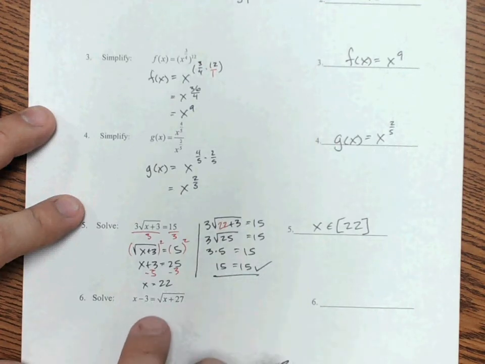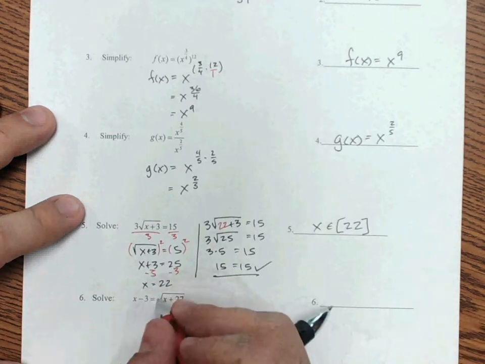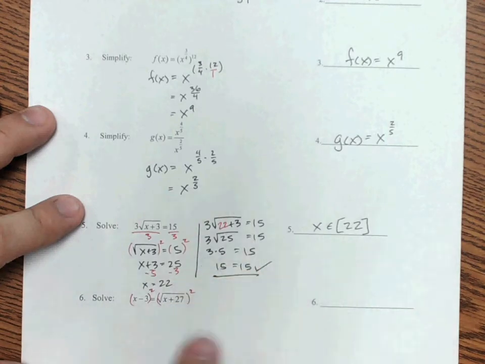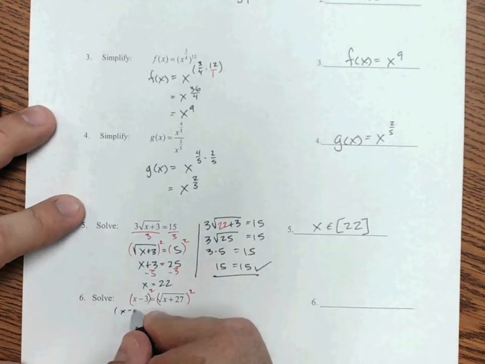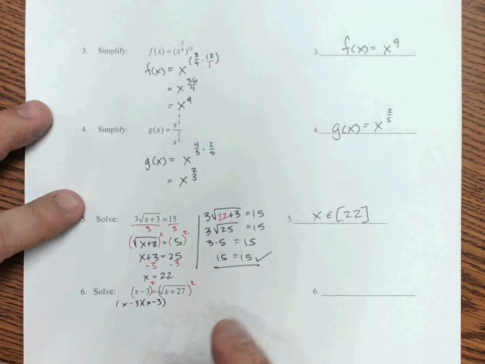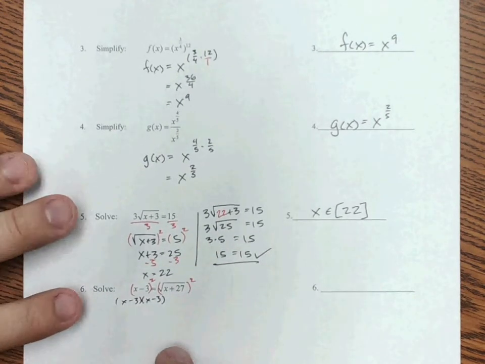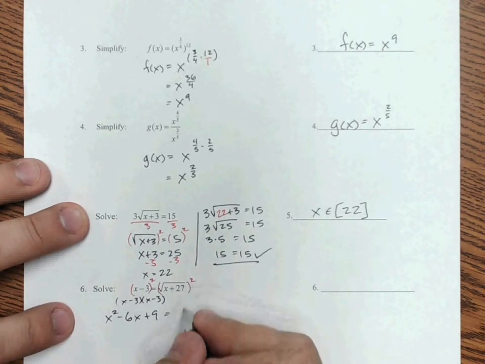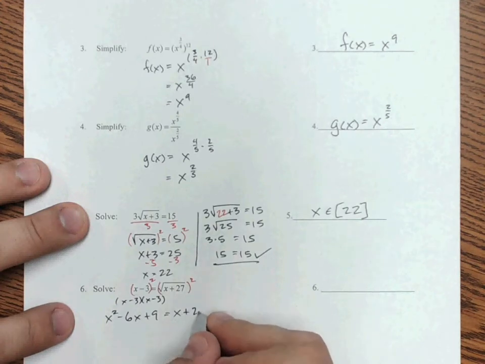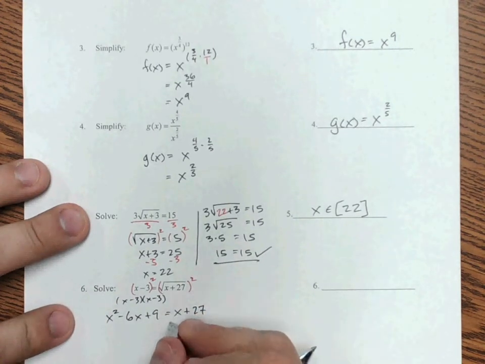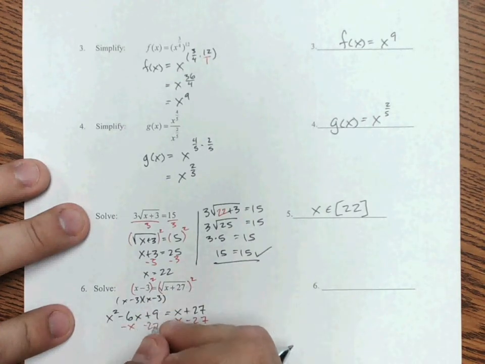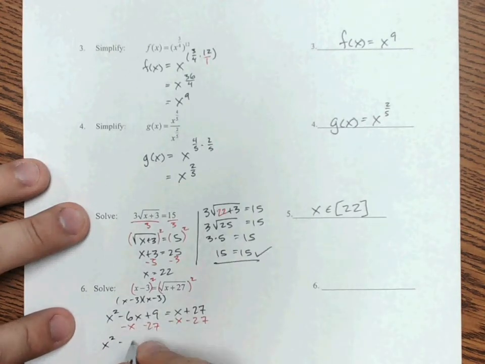Okay, next one, same deal, except it's already isolated, so we have to square both sides. Now, I'm going to assume a couple of things about you at this point, that you know how to square that. Remember, it's going to be x minus 3 times x minus 3. I'll assume that you can get those two terms multiplied together, and that would give us x squared minus 6x plus 9. On the other side, all it does is cancel the radical. Then we are going to move everything to one side so we can see if this is factorable, which leaves me with x squared minus 7x minus 18 equals 0.